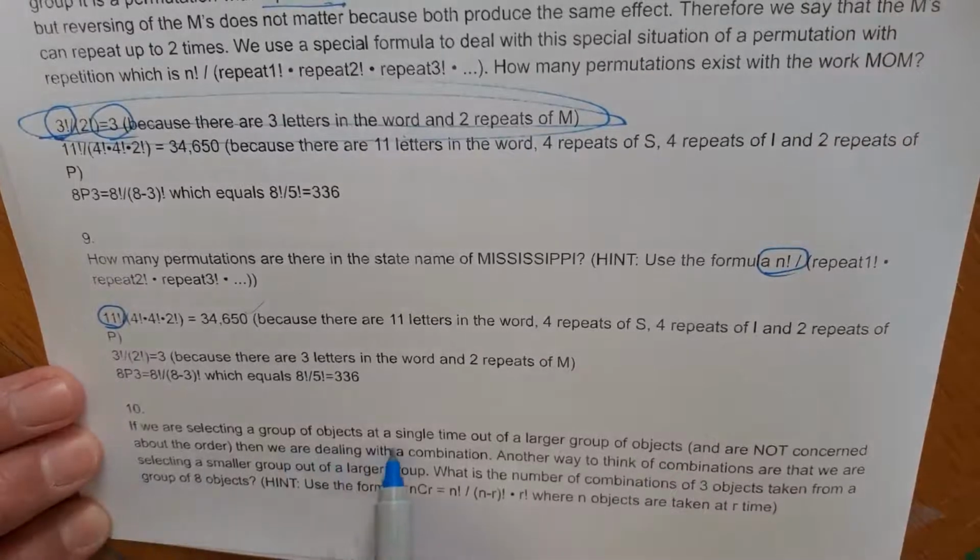If we are selecting a group of objects at a single time out of a larger group of objects and are not concerned with order, it's a combination. Another way to think of combinations is that we are selecting a smaller group out of a larger group. What is the number of combinations of 3 objects taken from a group of 8 objects?